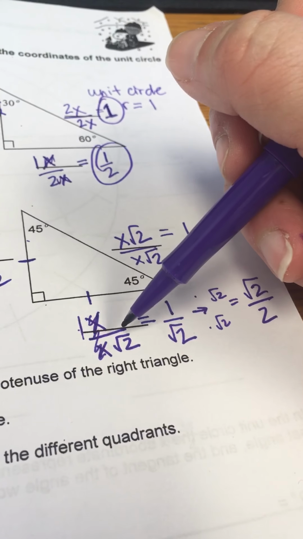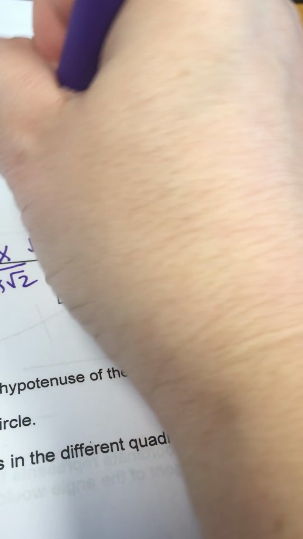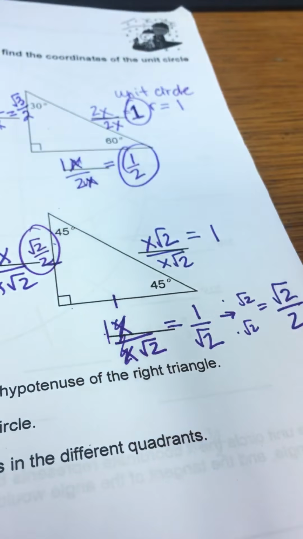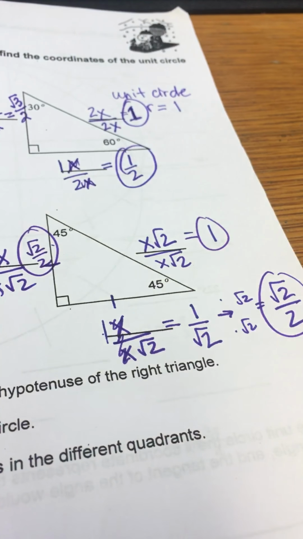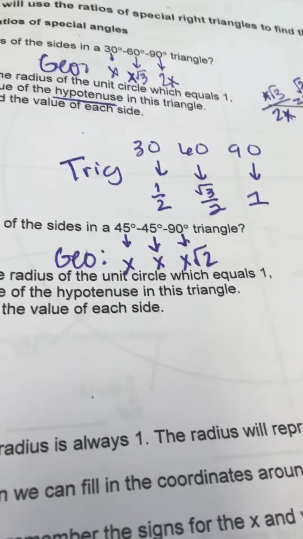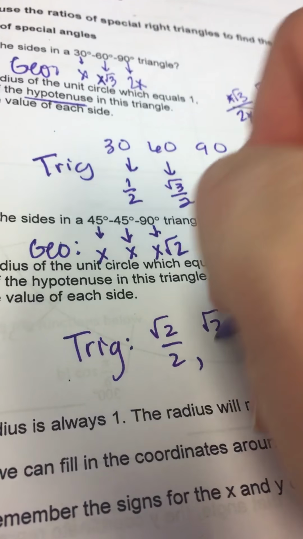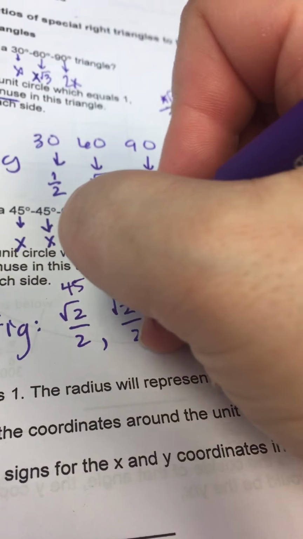Because the bottom side and the left side started the same, they end up being the same because it's isosceles. So for geometry we had x root 2. For trig we have root 2 over 2, root 2 over 2, and 1. So that was the 45-45-90.